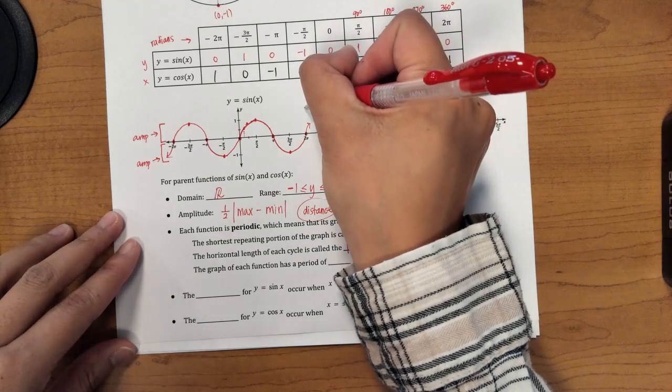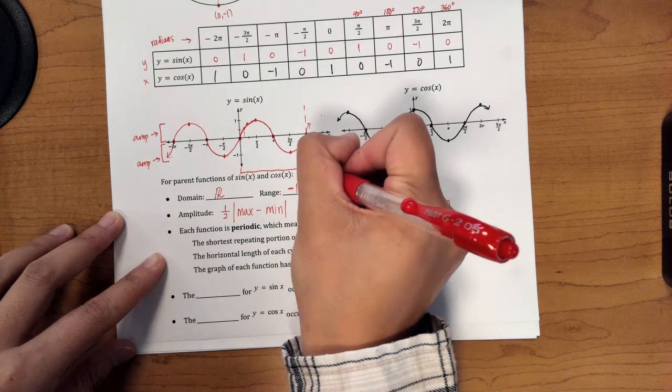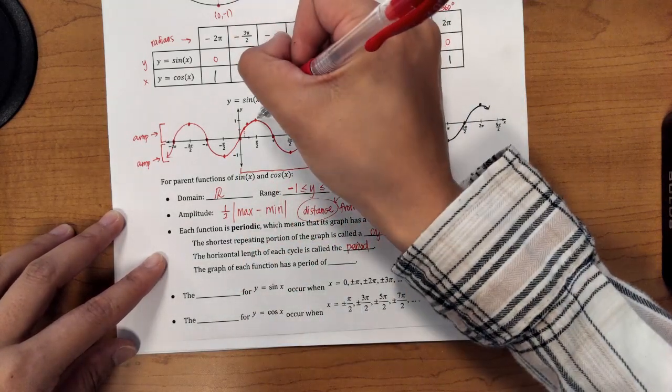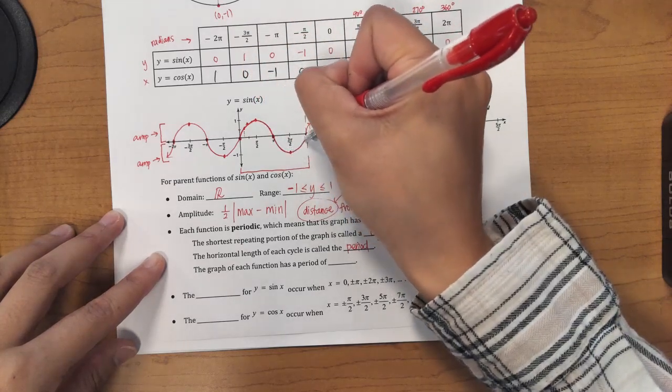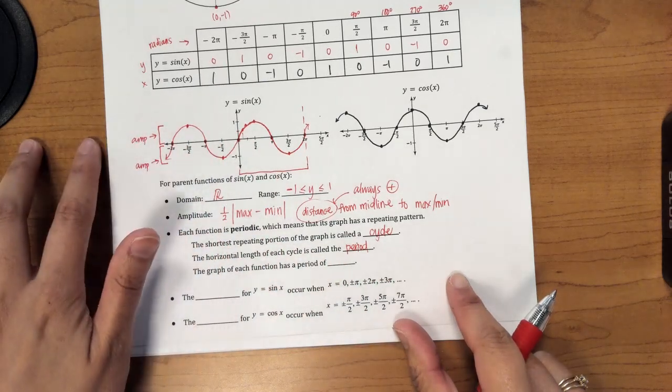So if you guys can imagine, it's going to be going around the circle one time, right? Do you see how I can take this piece right here that goes half circle up and half circle down, and then I can take that and repeat it and repeat it and repeat it over and over.